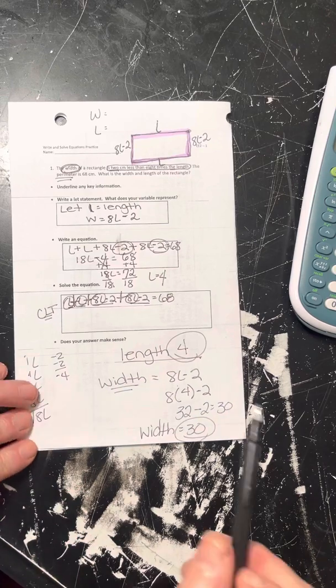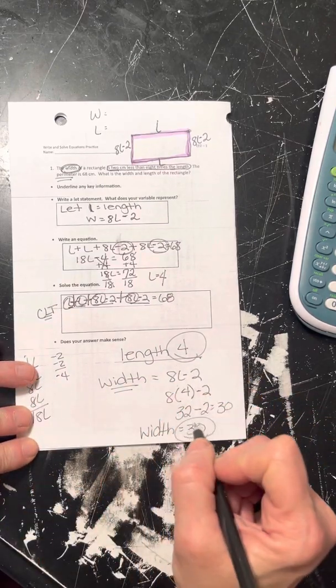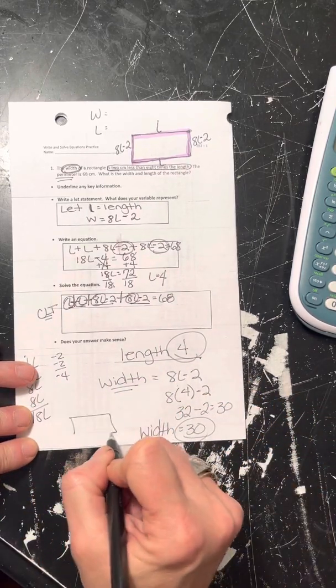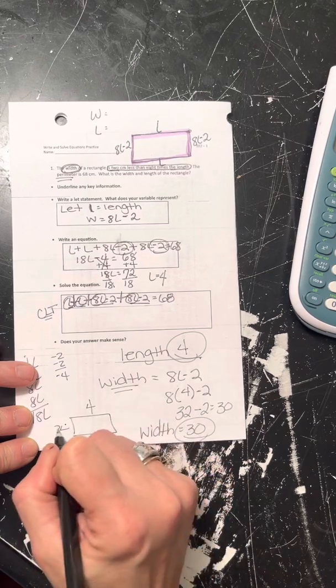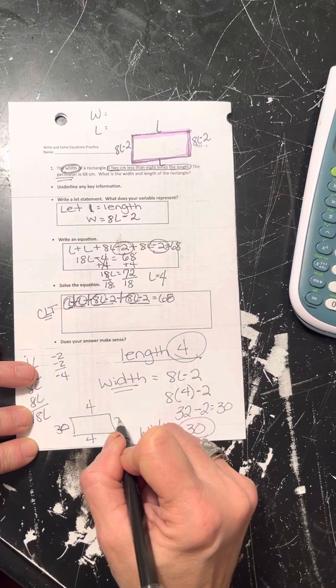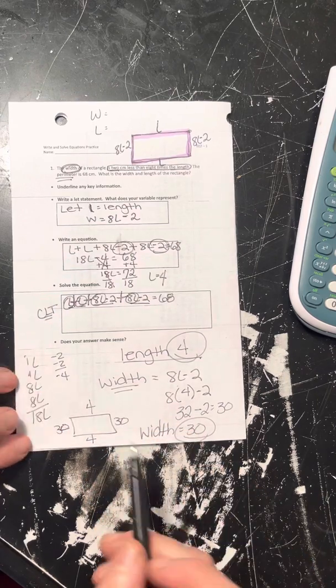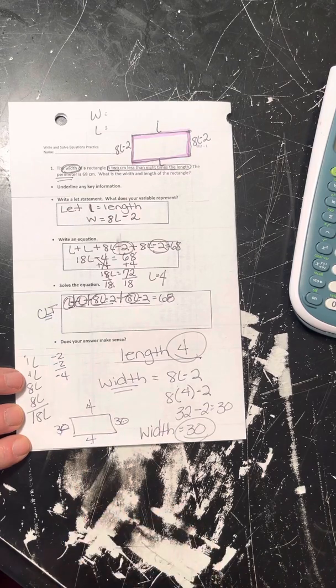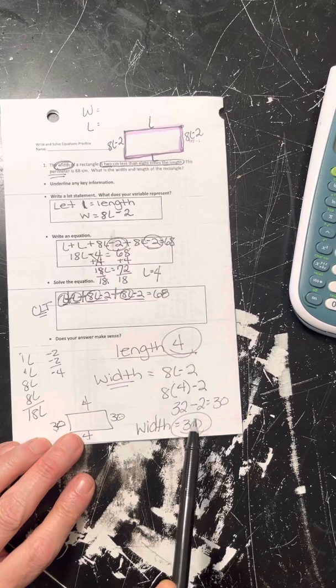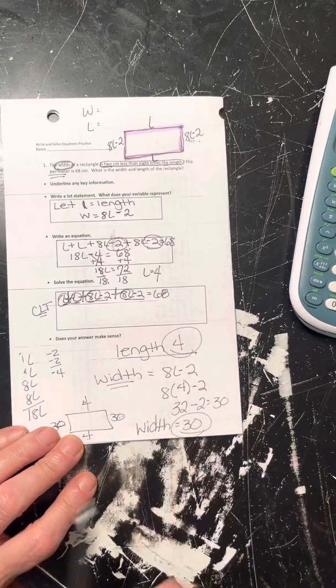And let's just go back. If the length is 4 and the width is 30, here's my rectangle: 4, 4, 30, and 30. And if I add all that up, 30 and 30 is 60, 64, 68. I get 68. So I know that that's right. But I just substituted back in.